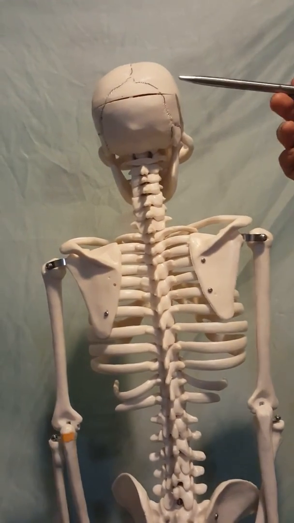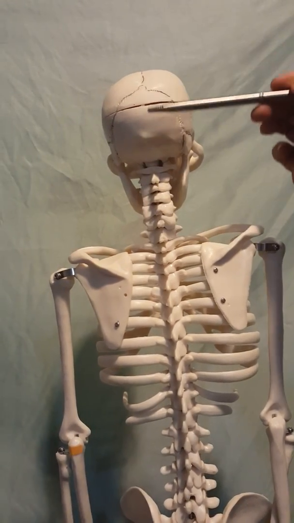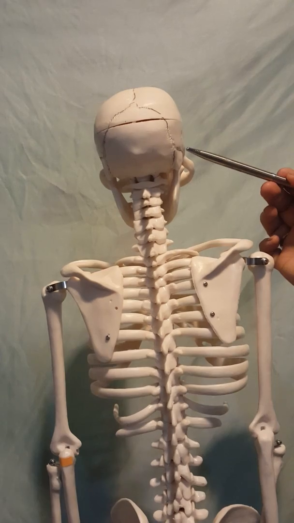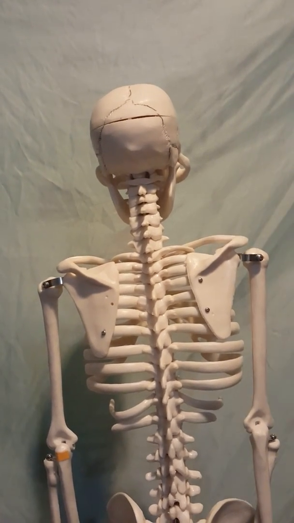we have the parietal, occipital, the temporal, and the mandible here.